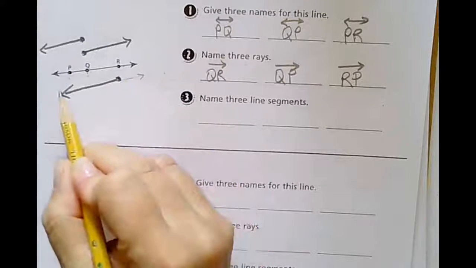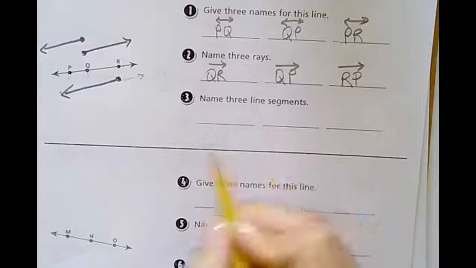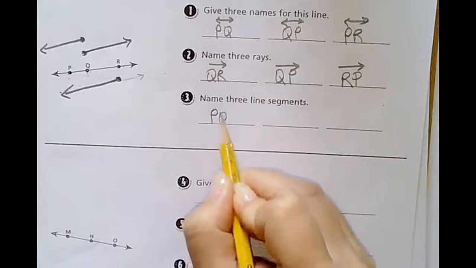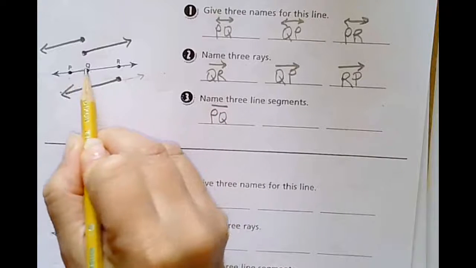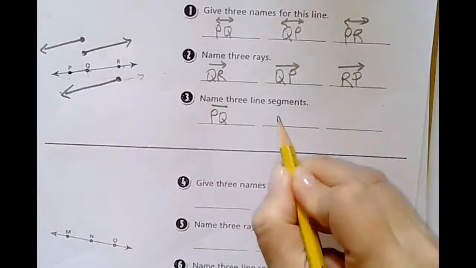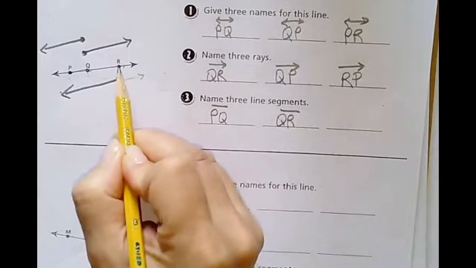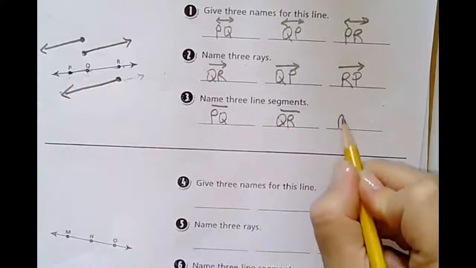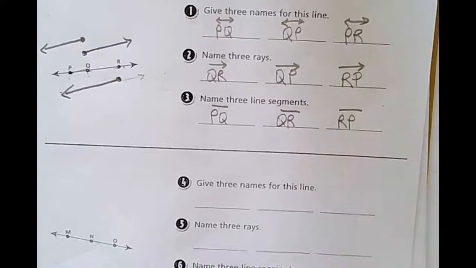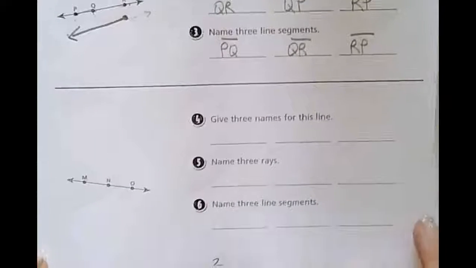3 line segments. So I'm going to have PQ, that's this piece, QR, and from R all the way to P, so that's RP or PR, it doesn't matter. Those are all segments.